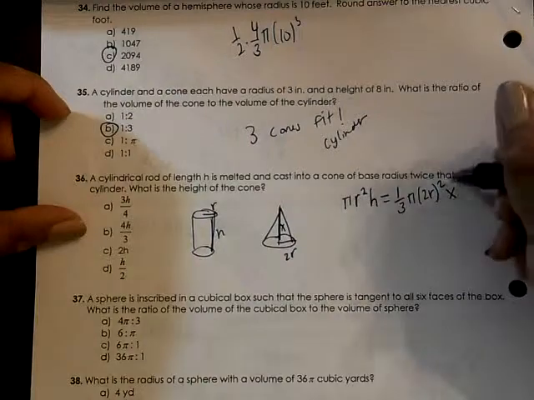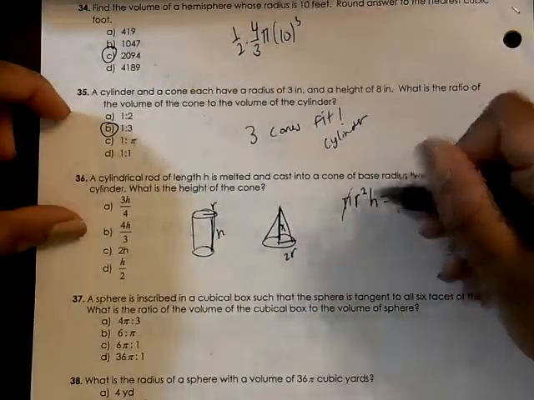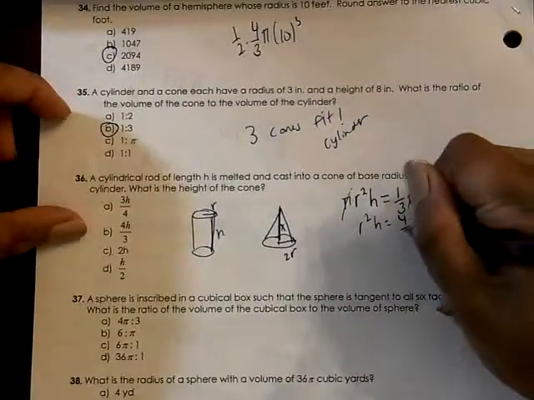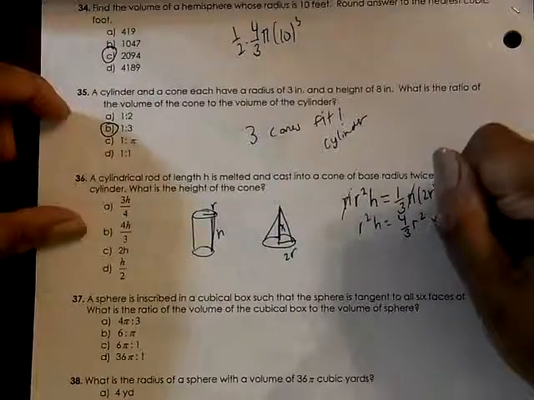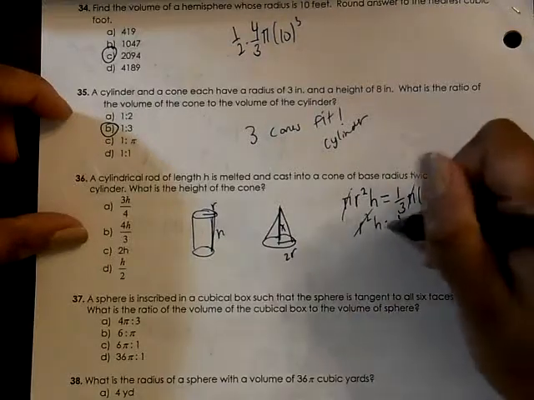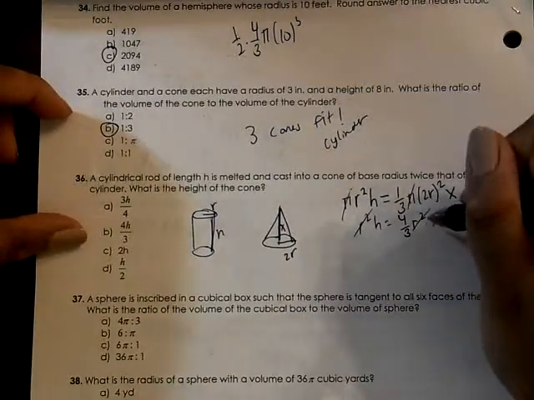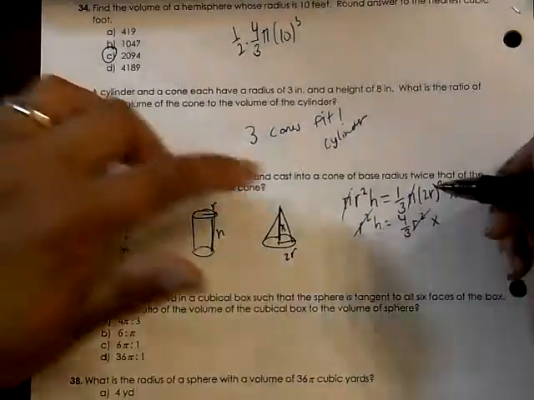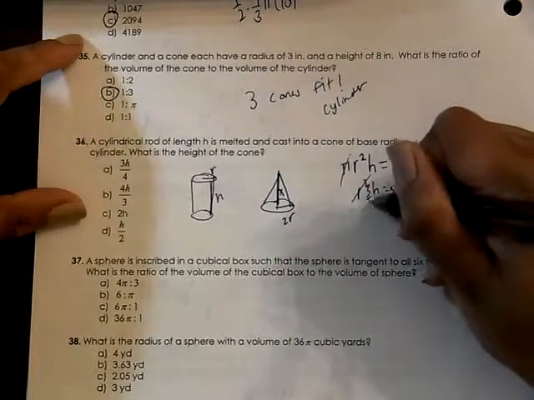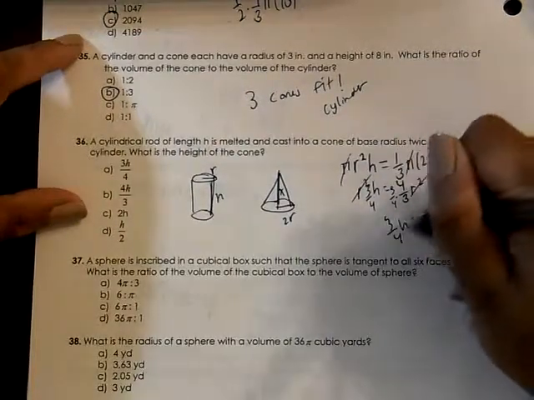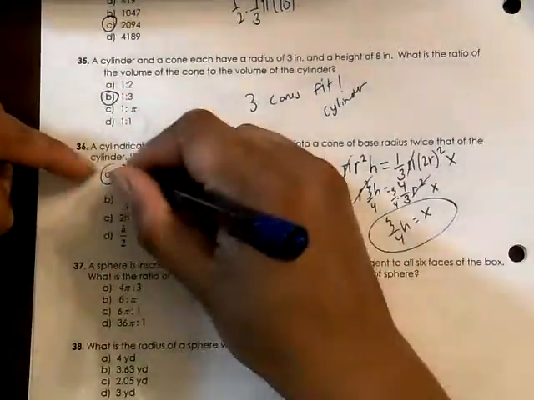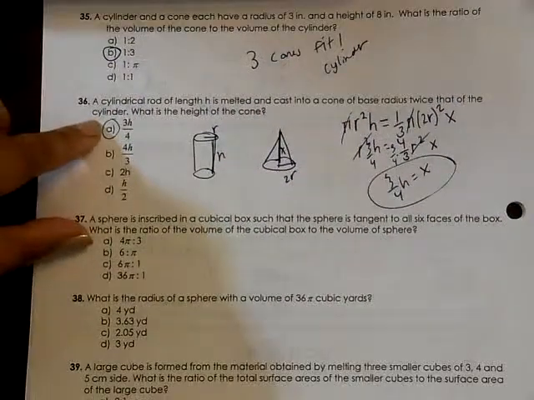So make sure you square 2r properly. The pi's can cancel. If I have r squared here, and the right hand side, I'm going to get 4r squared. So really I'm looking at 4/3 r squared x. But the r squareds can then cancel. And so my relationship between the h and x, since I want to solve for x, not for h, because I'm saying what's the height of a cone, and I call that x, I want to multiply by 3/4. So 3/4 h is x. So that would be the first one, A, 3h over 4.